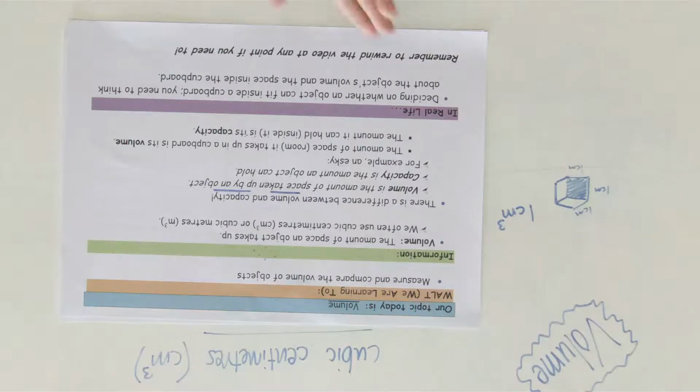So just another example here, deciding on whether an object can fit inside a cupboard, you need to think about the object's volume and the space inside the cupboard.